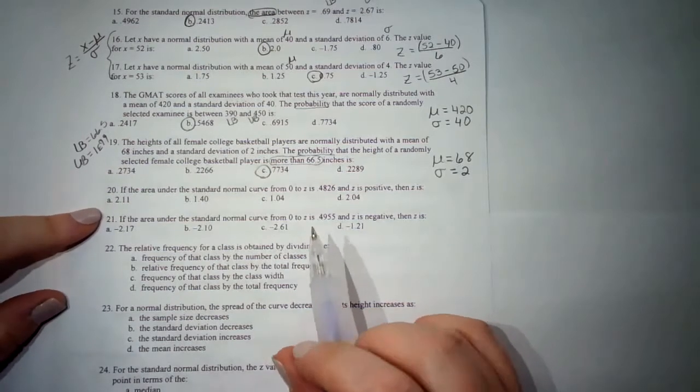Okay. That moves us to 20 and 21. So far we know what to do if it asks for the area. We know what to do if it asks for Z. We know what to do if it asks for the probability. But let's read this one.